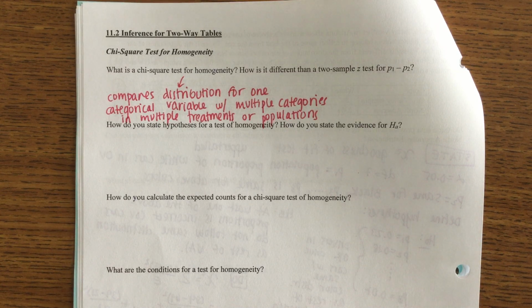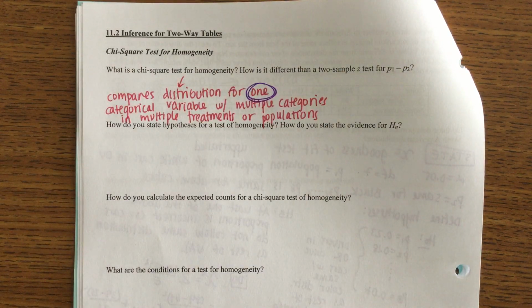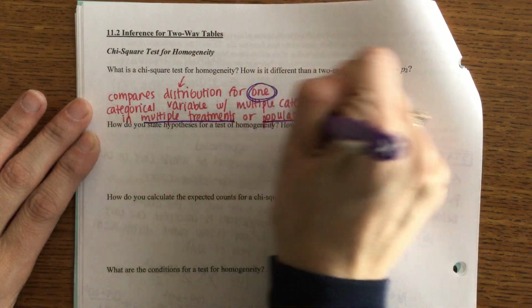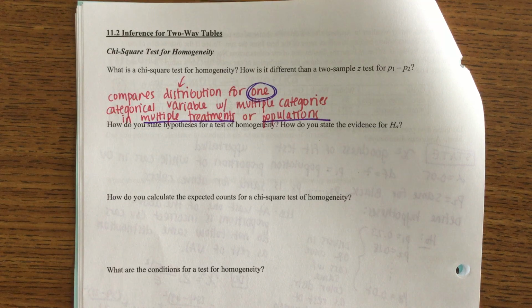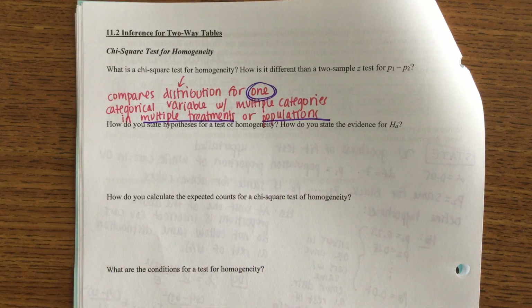Okay. So, most important things here. A single categorical variable. One categorical variable. Multiple treatments or multiple populations. So like I said, there's two tests. Chi-square test for homogeneity, chi-square test for independence. And this is how you're going to differentiate which test it is. You're going to have to figure out, do I have multiple populations or only one population? And then do I have one variable or multiple variables?